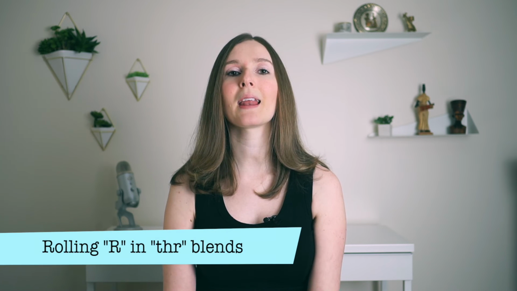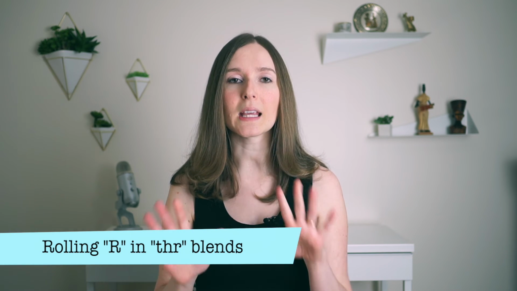And then our fifth common mistake that I see very often is a rolled R in a THR blend, even if I'm working with someone who under all other circumstances has mastered the American English R. So this would be in a word like three or Catherine. And the reason for this is because physically it is just tricky to say the TH and then R right after it.